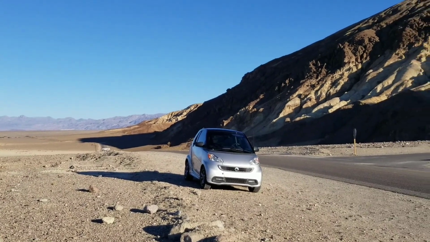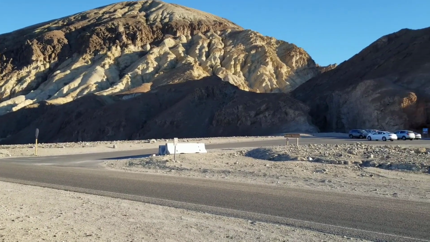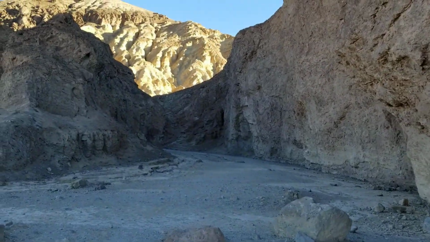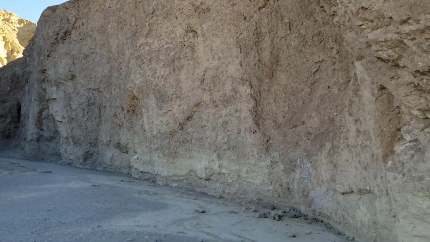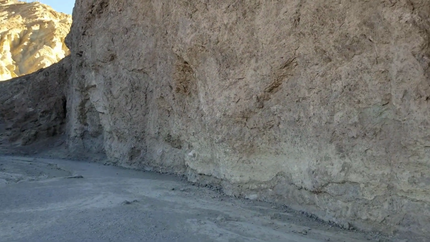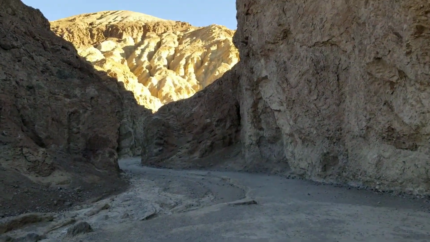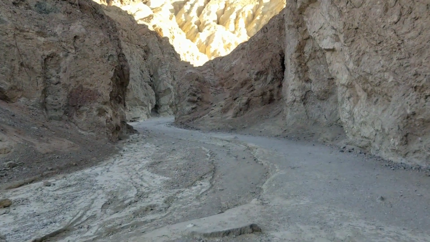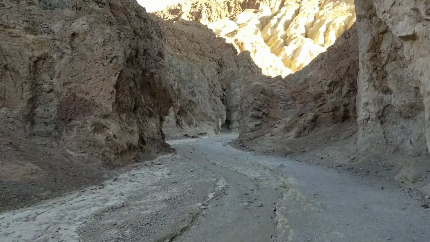Here you see the Beast. And back to Golden Canyon. And here we go. Through Golden Canyon, here is the entrance. And got a combination of rock and debris that has been washed down from above. We're going to wind around and arrive about 3 miles at Zabriskie Point.